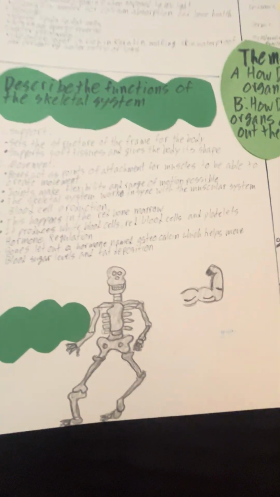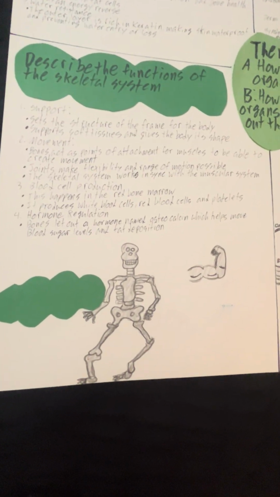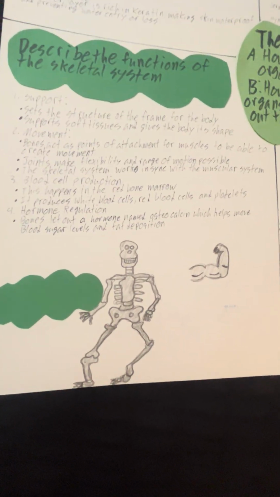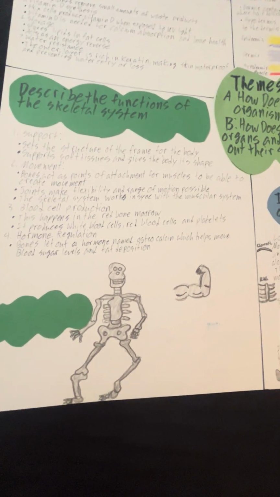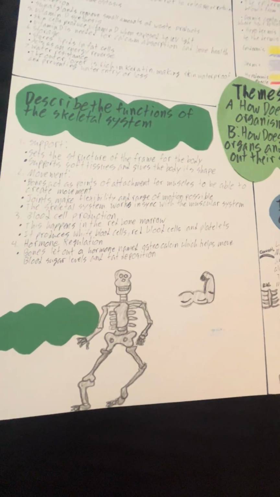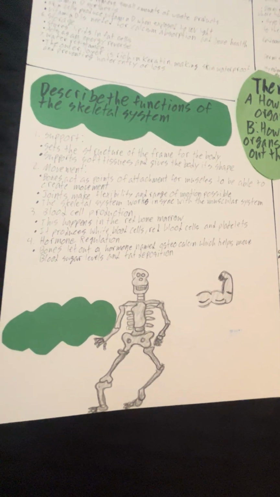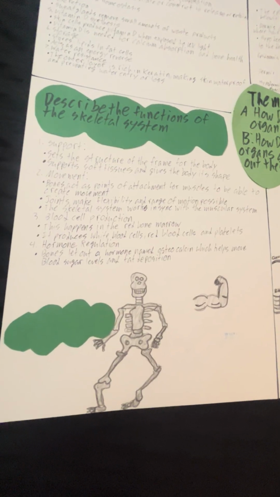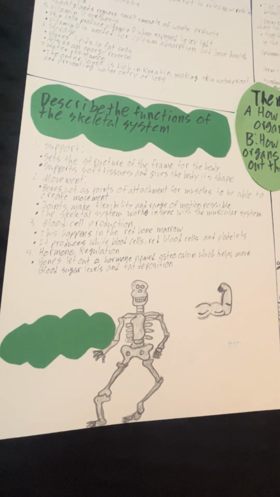My last target is the functions of the skeletal system. The skeletal system is important for many reasons, but the four main reasons of it are support, movement, blood cell production, and hormone regulation.